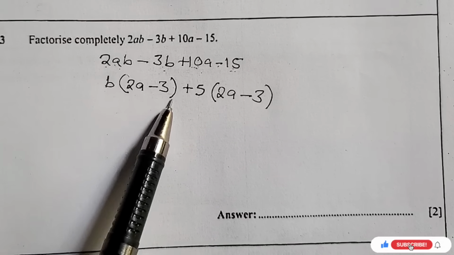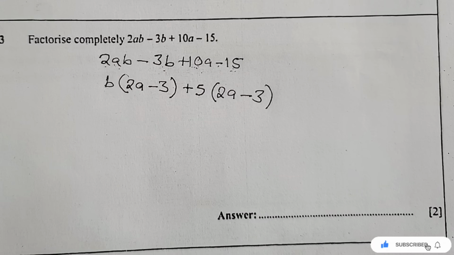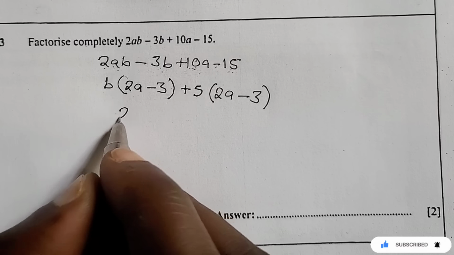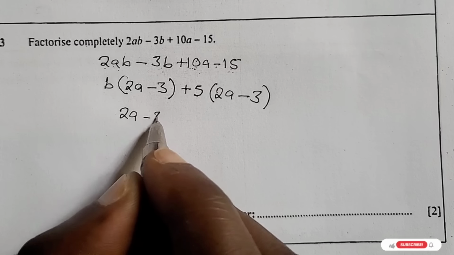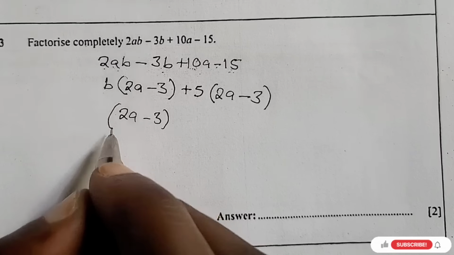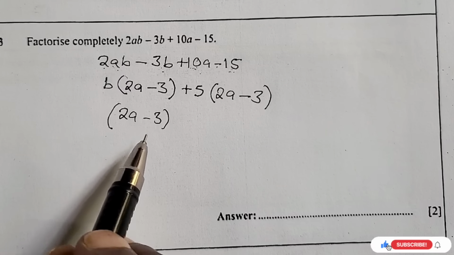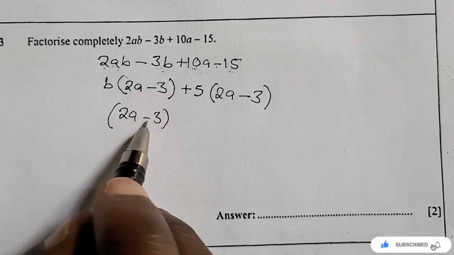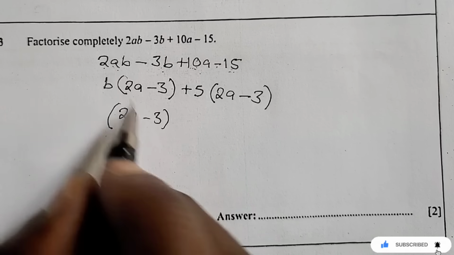Now you have how many terms? 2 terms. You have this term and this term. So you can factorize by common factor. We have what is common this side and this side. So you have 2a minus 3. So we're going to put this one in brackets. Then 2a minus 3 into 2a minus 3 just remains with what?